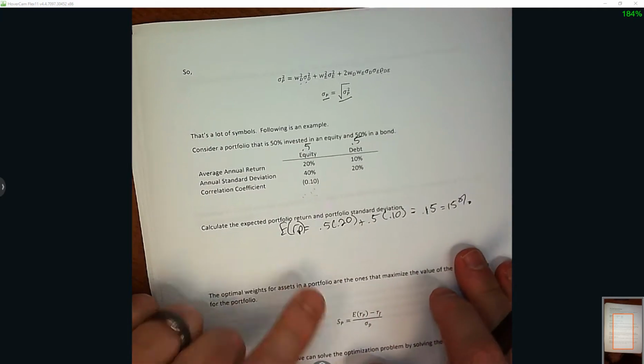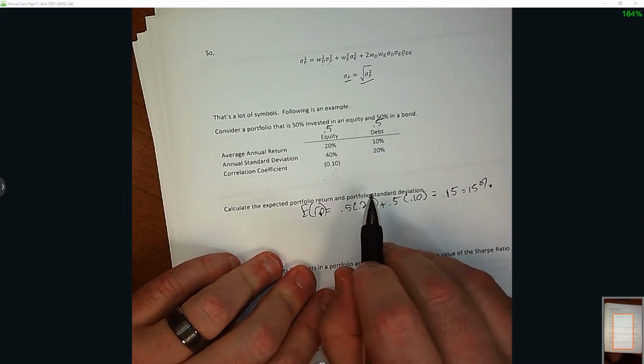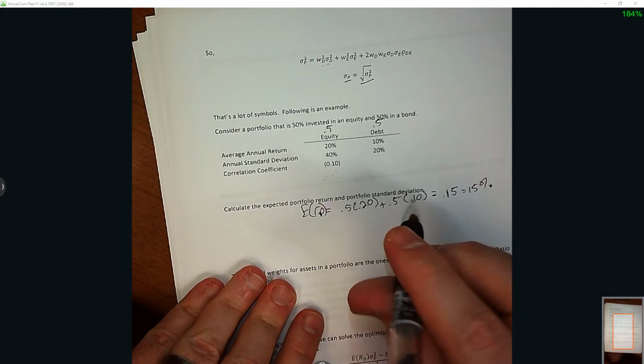The variance of our portfolio, we're going to calculate that first, then we'll take its square root to get the standard deviation.